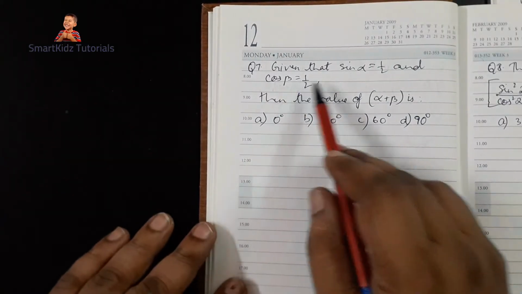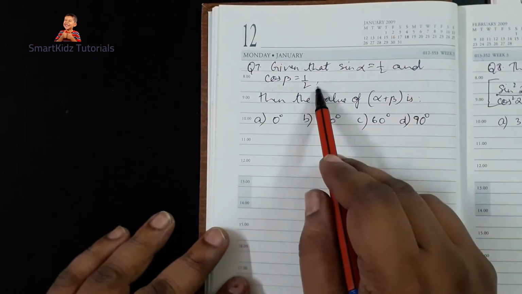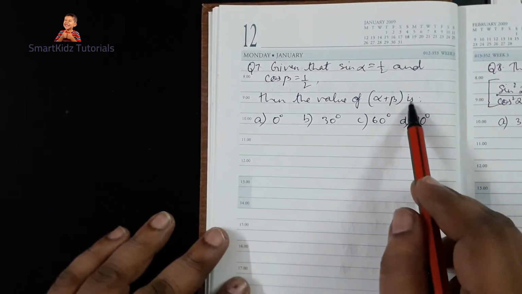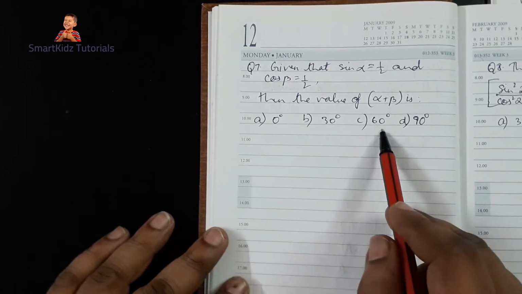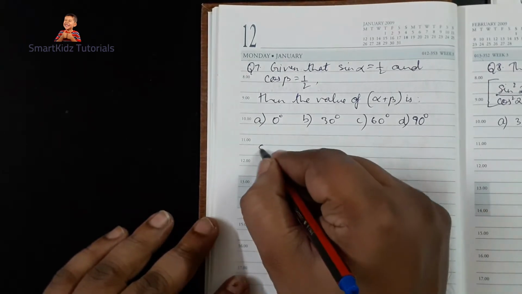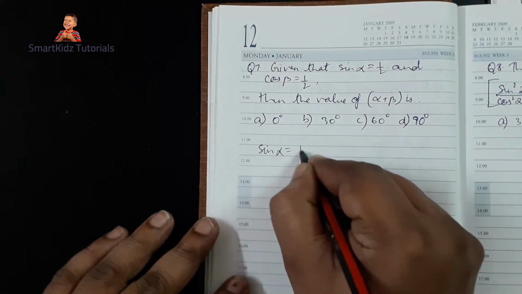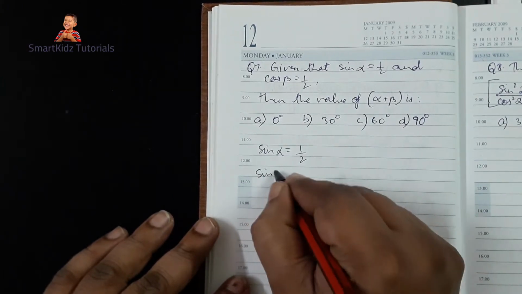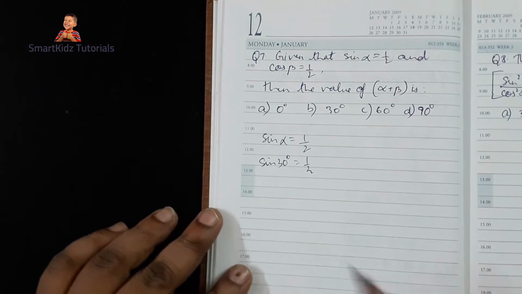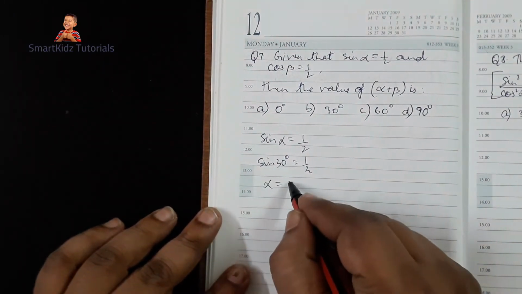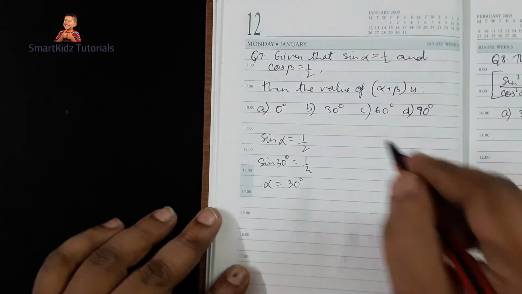Question 7. Given that sin alpha equal to half and cos beta equal to half, then the value of alpha plus beta is, choices are 0 degrees, 30 degrees, 60 degrees, 90 degrees. Sin alpha is half. We also know that sin of 30 degrees is also half. Okay. That means alpha should be equal to 30 degrees.